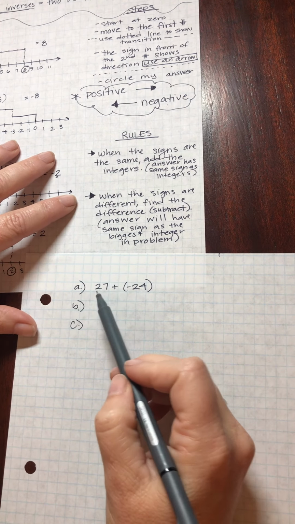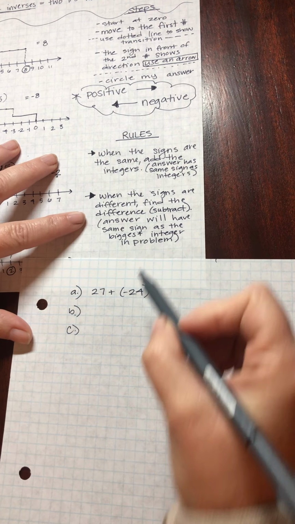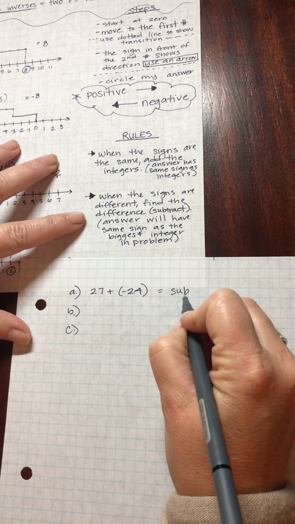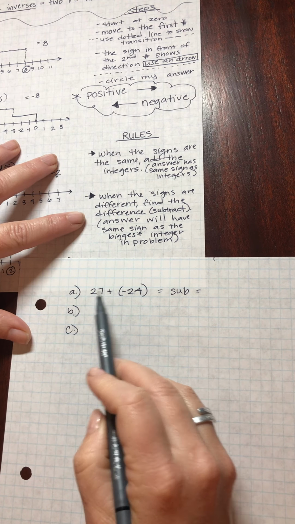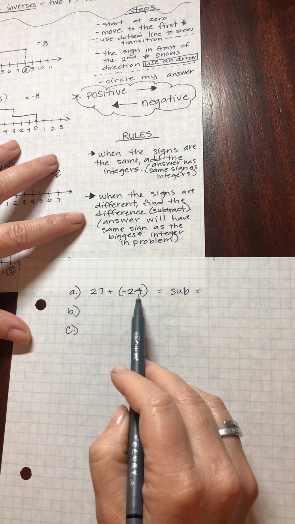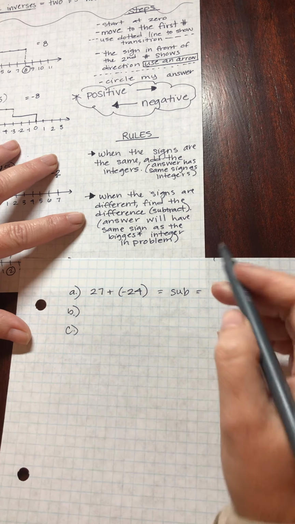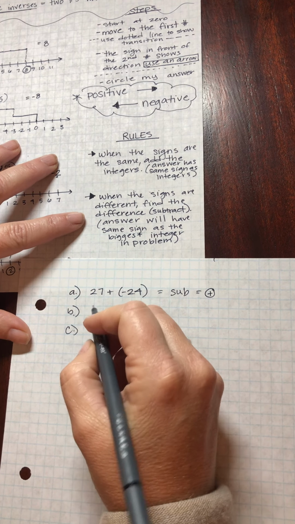So 27 and negative 24: these signs are different, one's positive and one's negative. So in this problem, you're going to subtract these two. Then is your answer going to be positive or negative? Which number is bigger? 27 is bigger, so your answer is going to be positive.